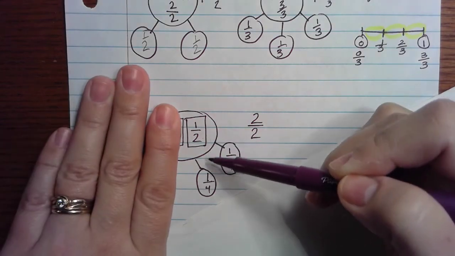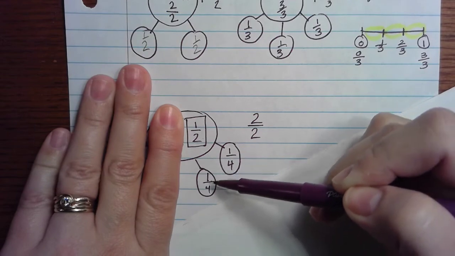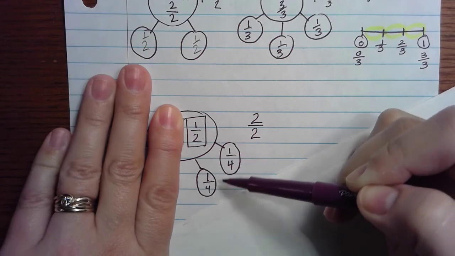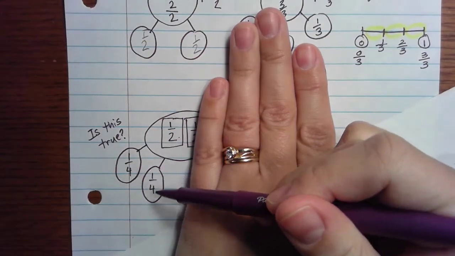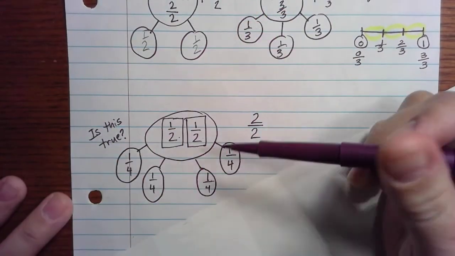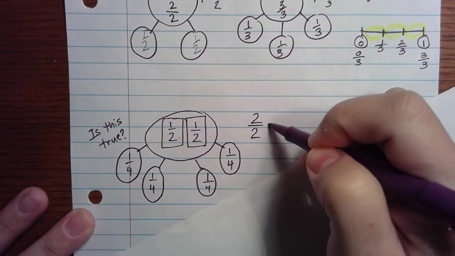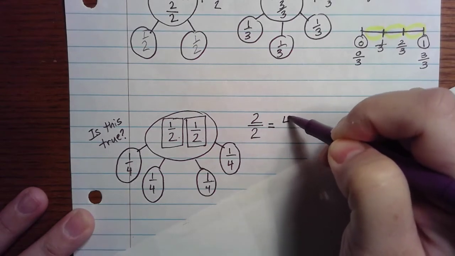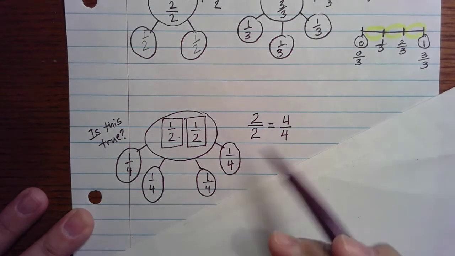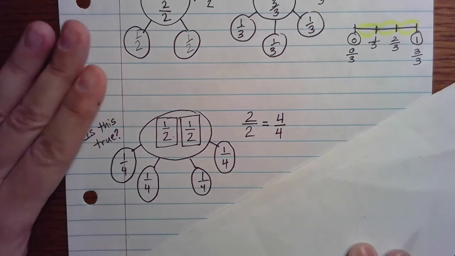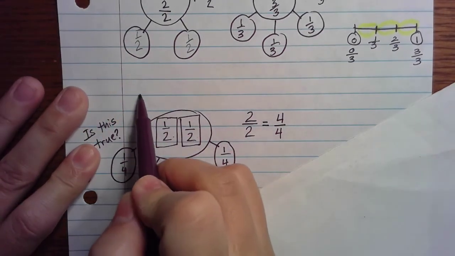So if this half equals these 2/4, and this half equals these 2/4, we could say that 2 halves does also equal 4/4. And if it's hard to see it, I'll draw a quick number line here.